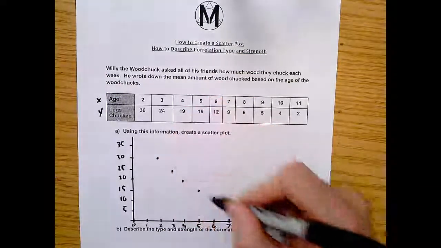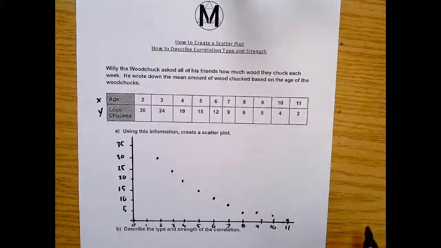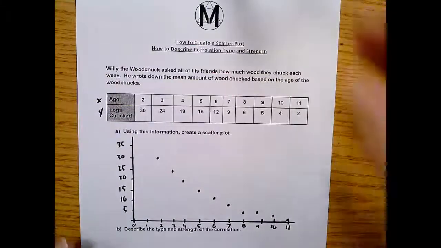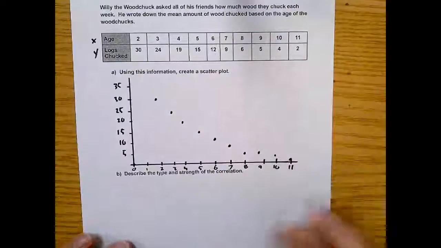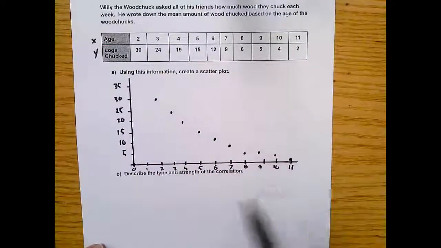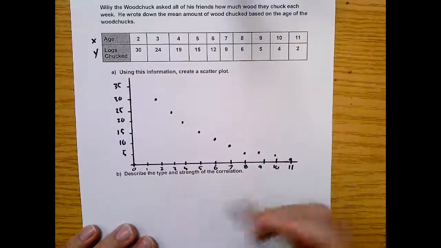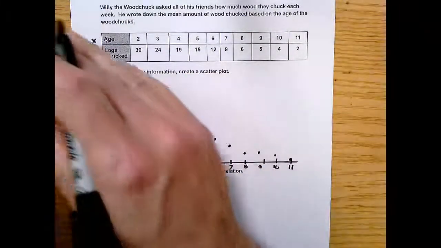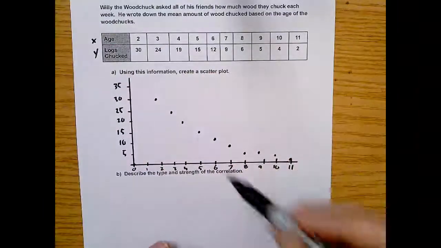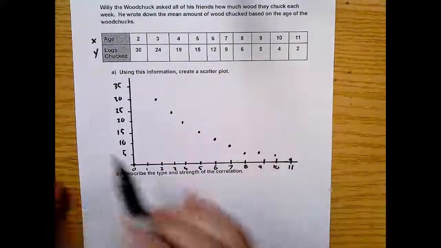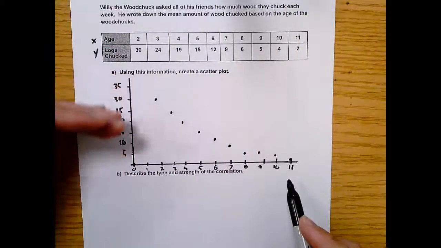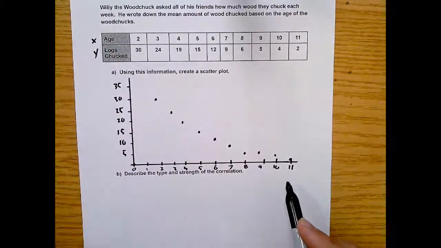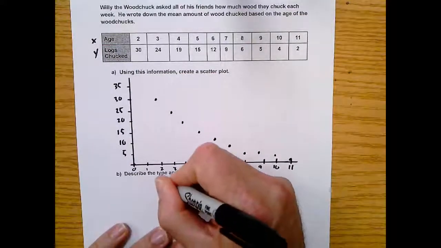So, there you go. This is a nice little scatter plot here to visually represent the data. And from this scatter plot that we just quickly sketched out, we can actually get a feel for the data. It says, describe the type and strength of this correlation. Well, the type of this correlation is negative because it's shifting down as we view it. When it's negative, as the X values increase, the Y values decrease. Okay, so that's a negative correlation.